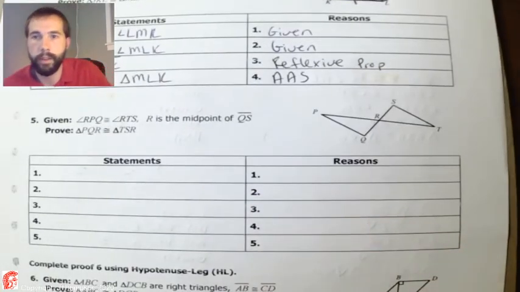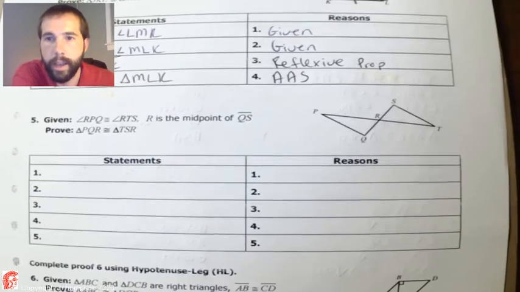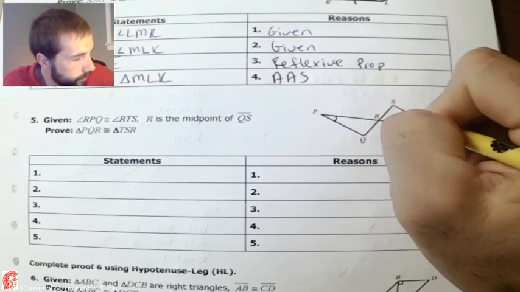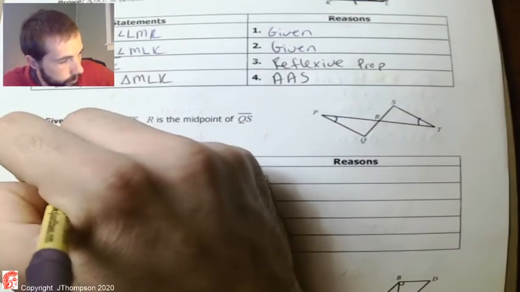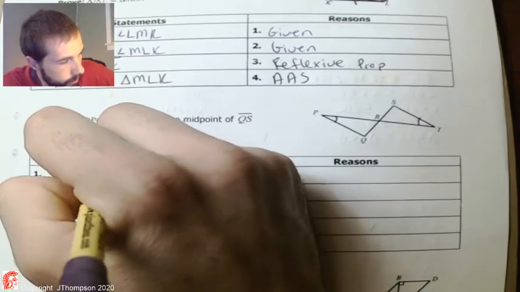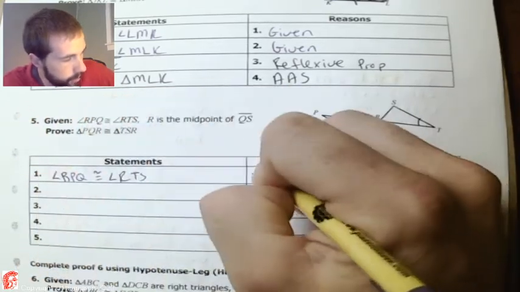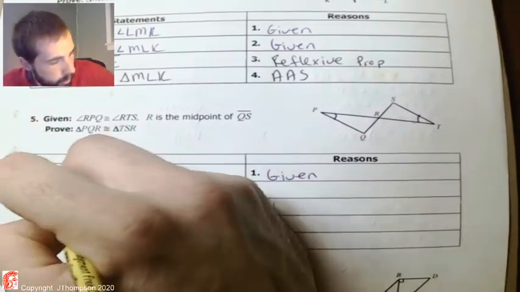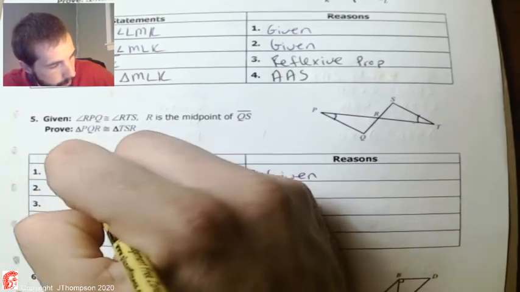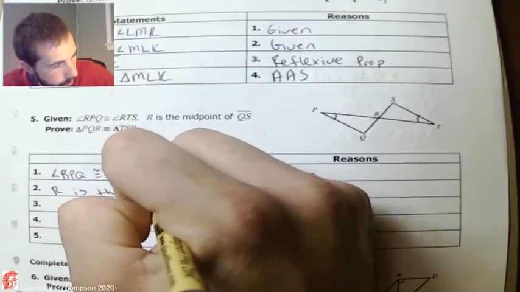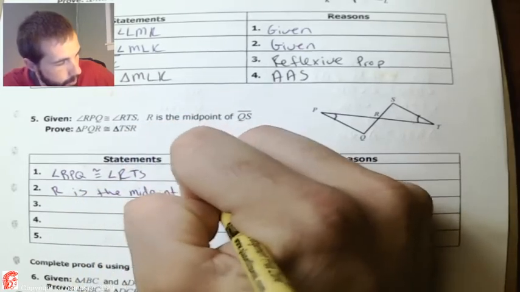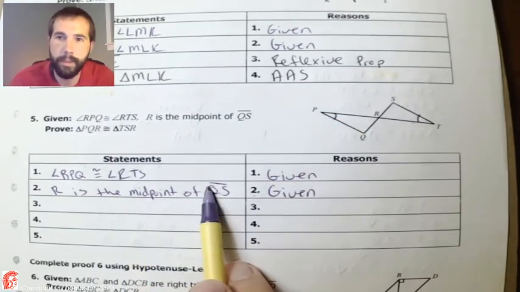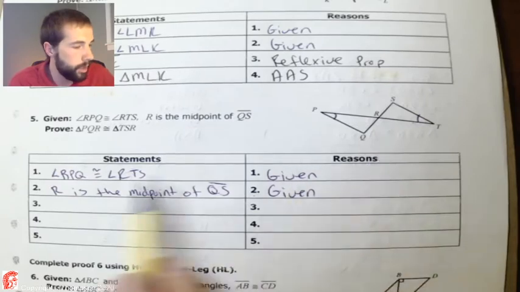Okay, proof number 5. Angle RPQ is congruent to angle RTS. That was given. Marked it in the diagram. The next statement, point R is the midpoint of segment QS. That was also given, and when we have a point that's a midpoint of a segment, it's making two congruent segments. So let's see, which two segments are congruent?